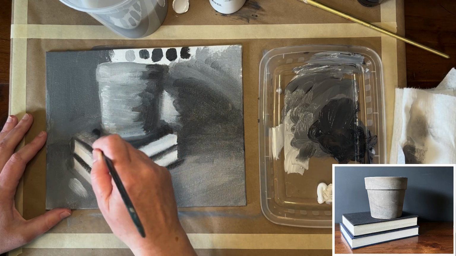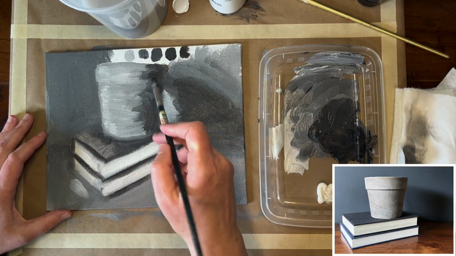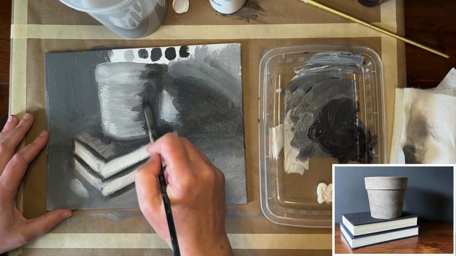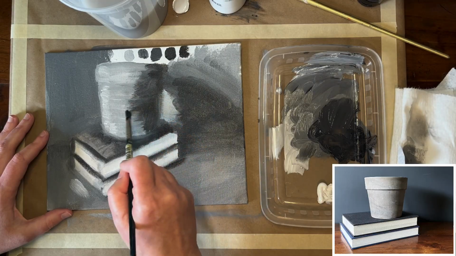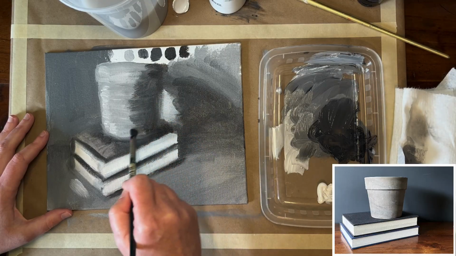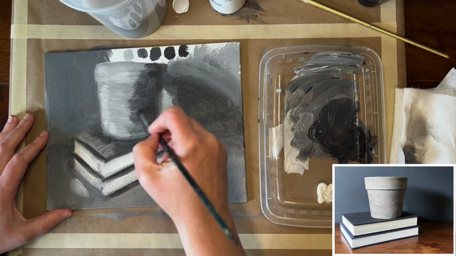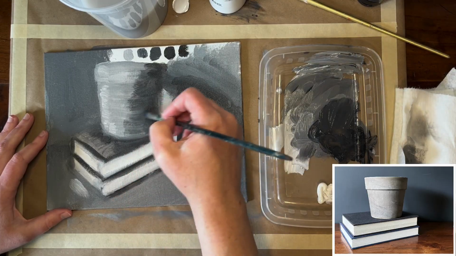So I'm just thinking about where shadows and highlights are. I have some dark on my brush that I'm just blending in here. I used the medium in this part so you can see how it's still able to blend a little bit.